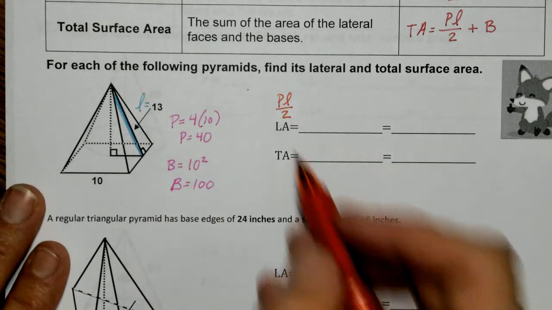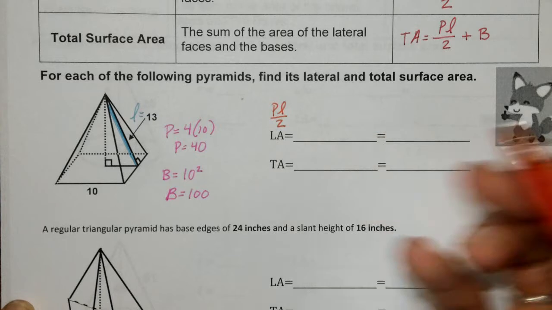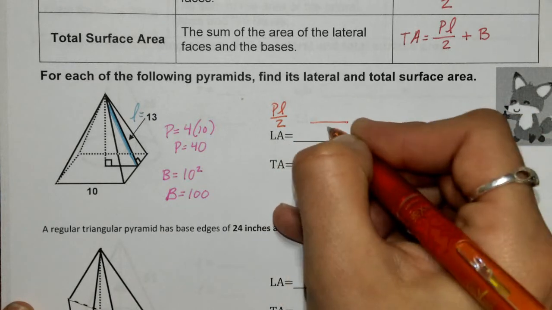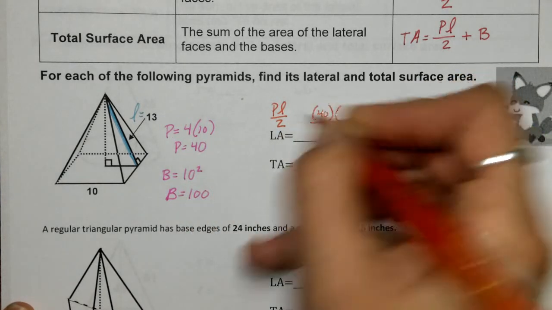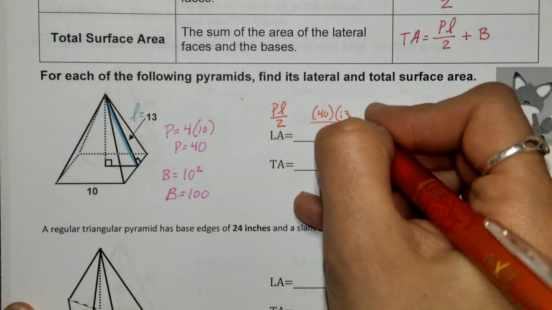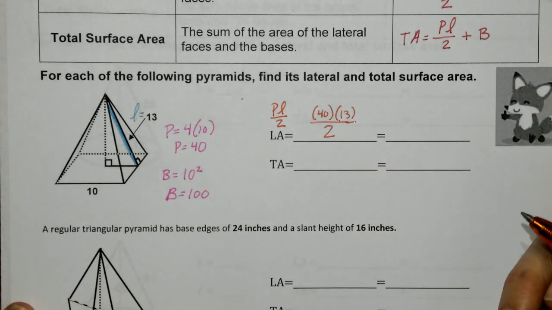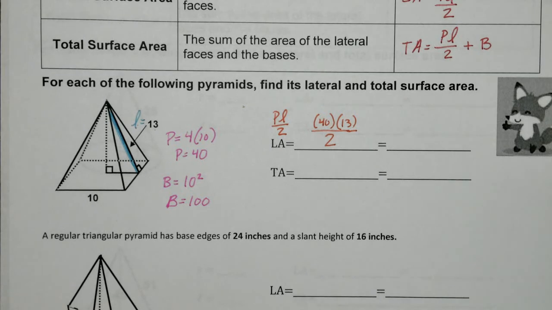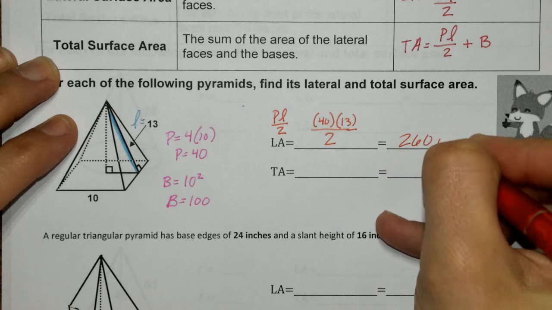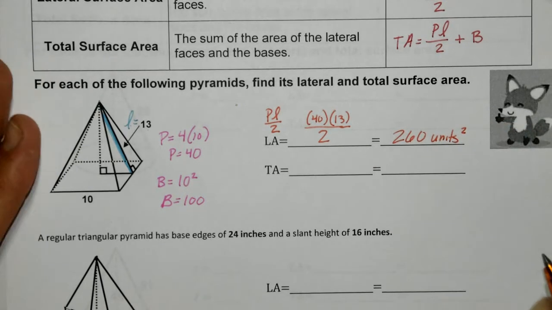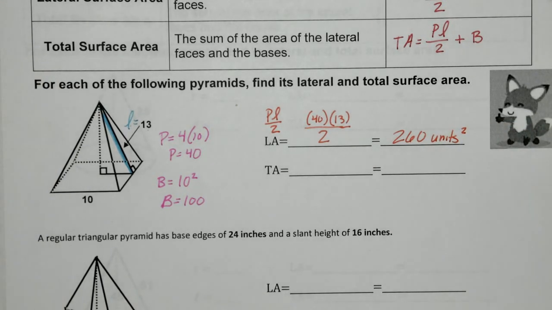So let's go ahead and plug in. For our lateral surface area, we're going to have the perimeter of base, 40, times the slant height of 13, all divided by 2. And when we get this, we're going to wind up with a total of 260 units squared. Again, we don't have centimeters, inches, or anything. Just call it units. Area is always squared, whether it's area or surface area.